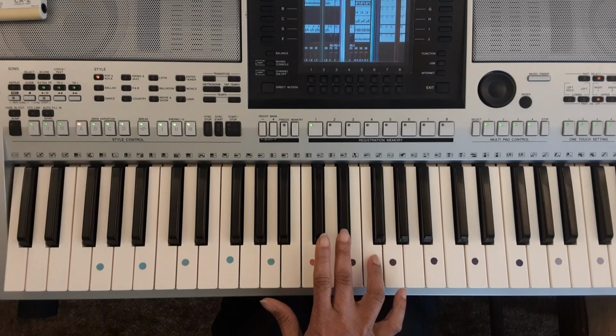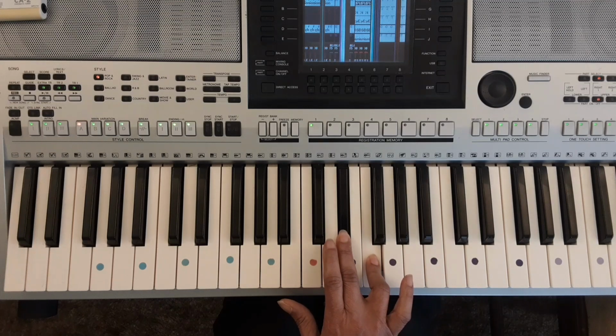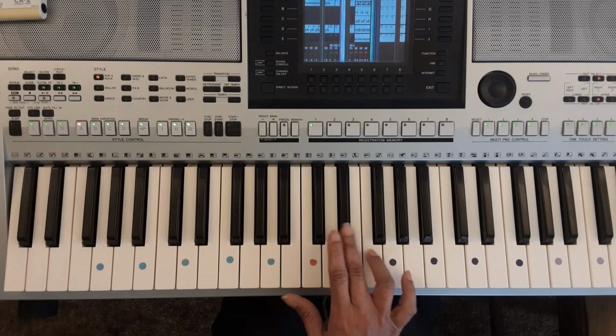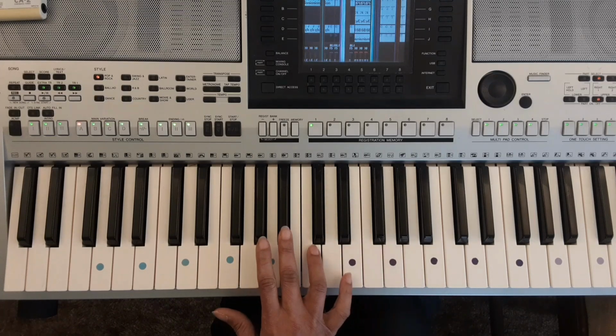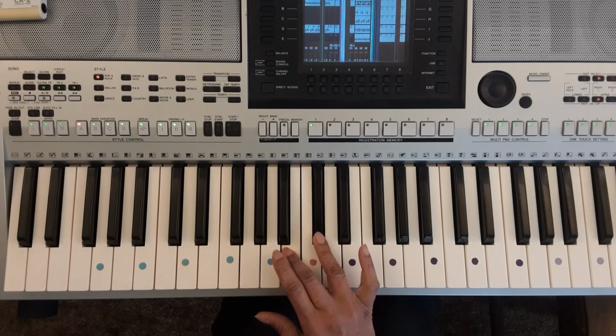So you could have a tone here. It just happens to be not something we're using right now in G major. In G major we don't have E flat, but I'm just showing you. Here again, there's a tone and there's a tone.